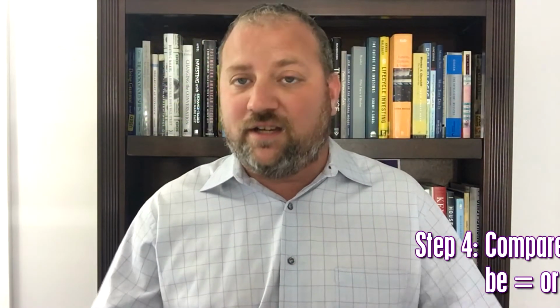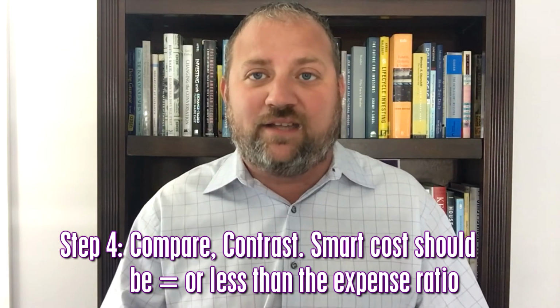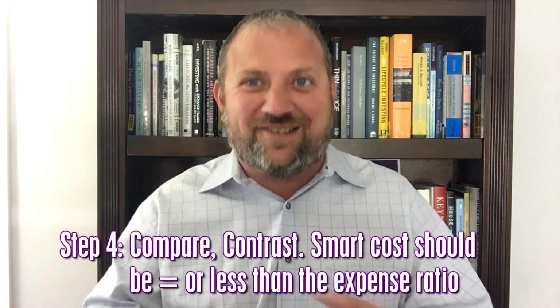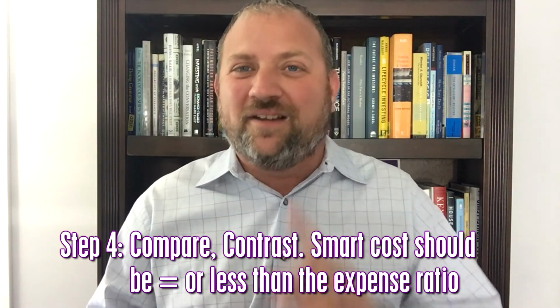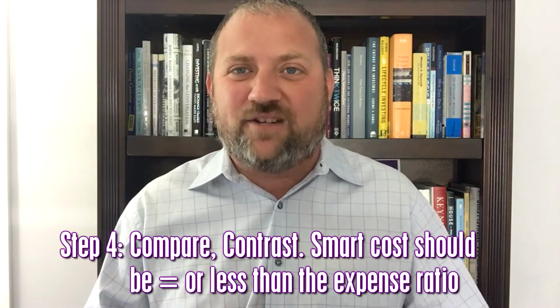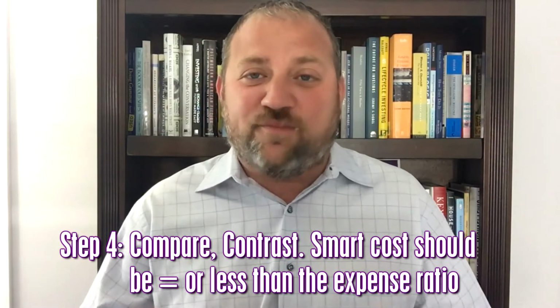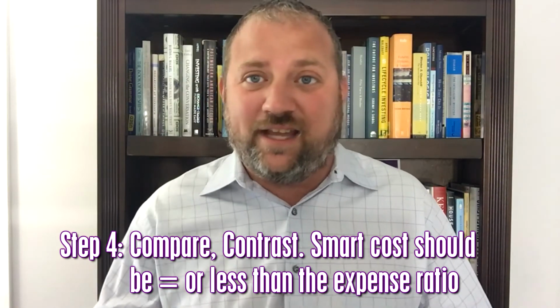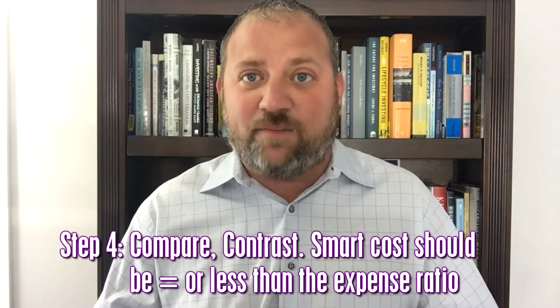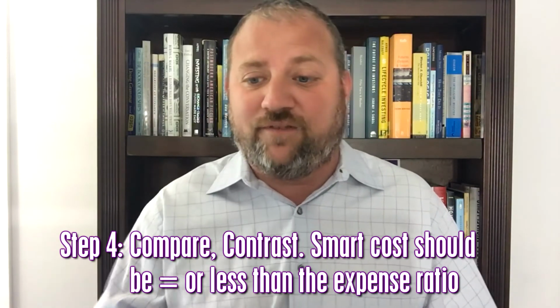Step 4, consider and compare to other smart beta ETFs. This isn't the panacea. This doesn't solve all the questions of smart beta, but it does let us hone in on one simple metric. What are we paying for the smart portion? And a good rule of thumb here, the smart cost should be equal or less than the stated expense ratio, in this case 51 versus 55.